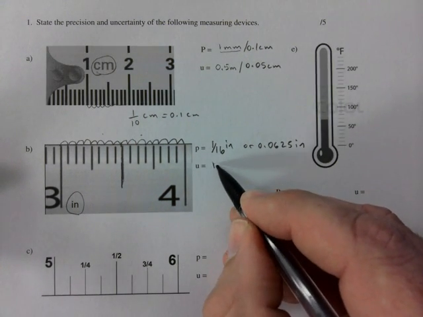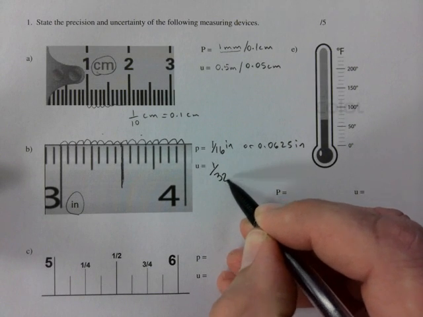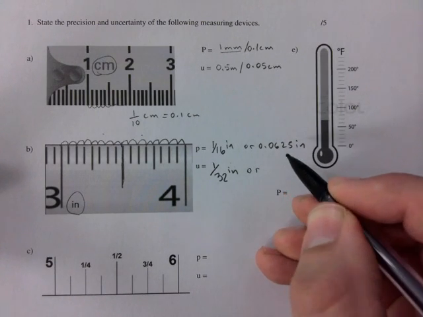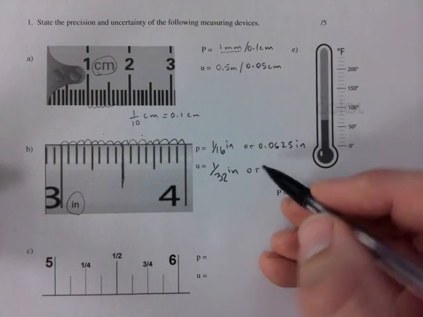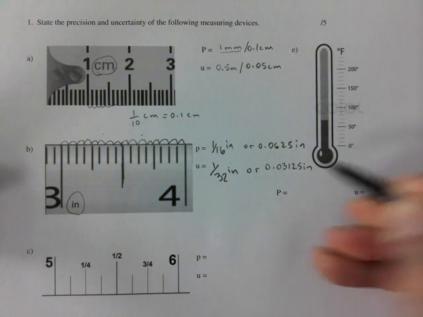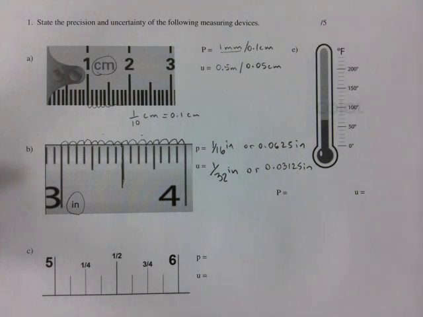And so the uncertainty would be 1/32 of an inch, or half of that, right? So if I split that in half, I get 0.03125 of an inch. So just count how many there are from one number to the next, and that is your precision, right?